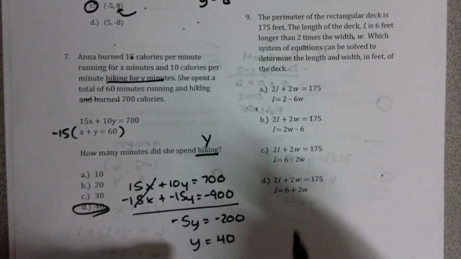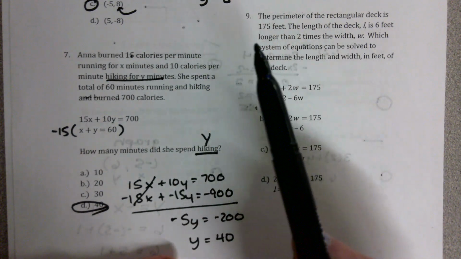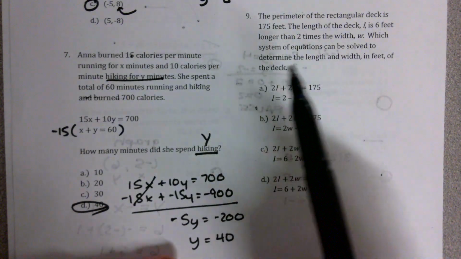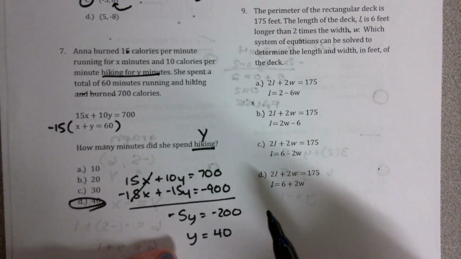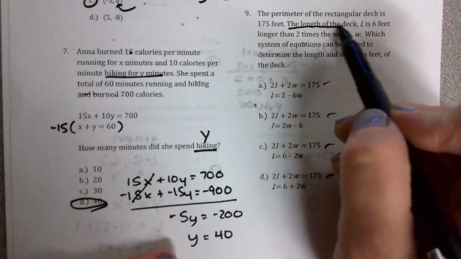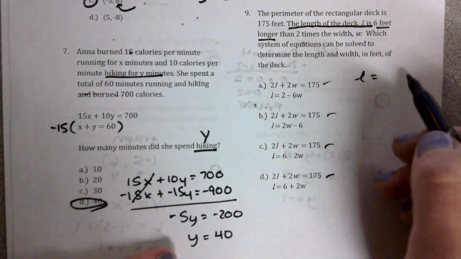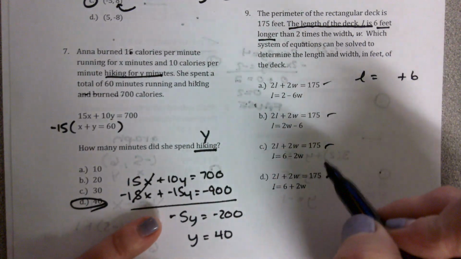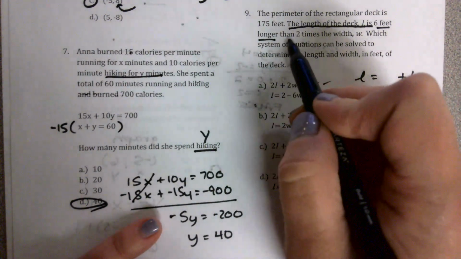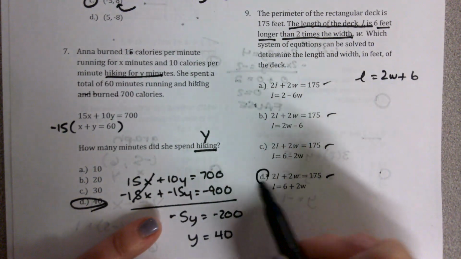The next one, the perimeter of a deck is 175 feet. The length of the deck L is 6 feet longer than twice the width. Which systems of equations can be used to solve? Well, they all have this, but it says the length of the deck is 6 feet longer. If I'm longer, I'm plus 6. If I'm shorter, I'm minus, but I'm longer, so it's 2 times the width. So longer, addition.